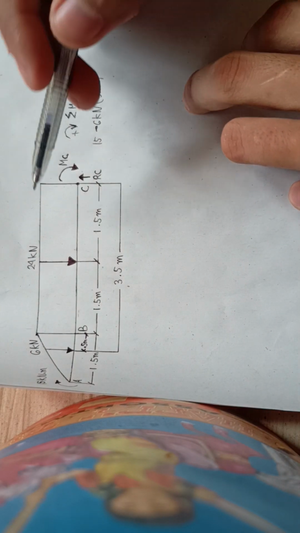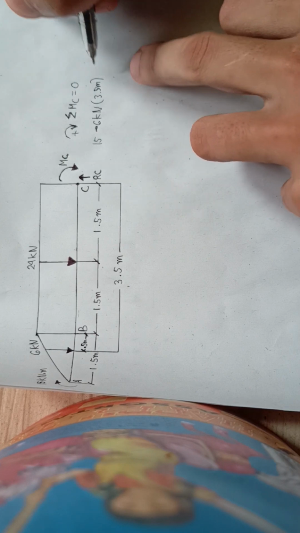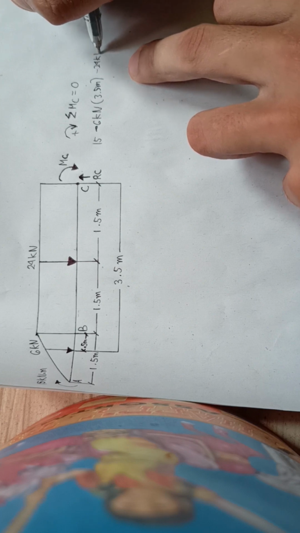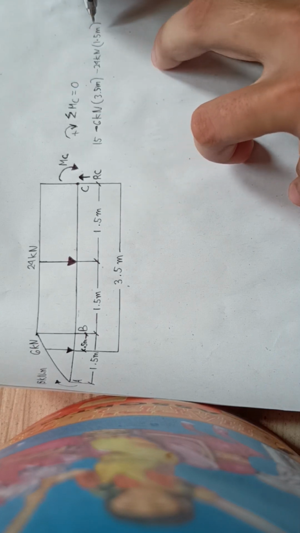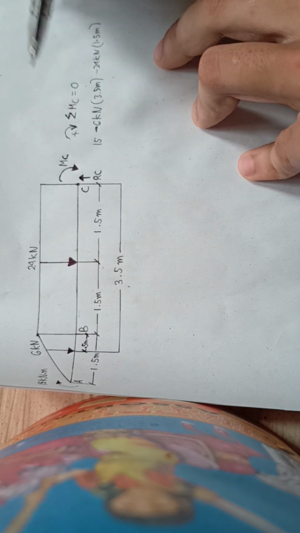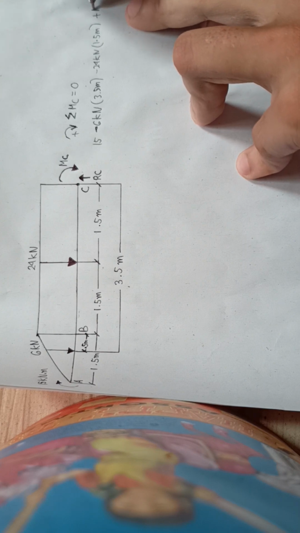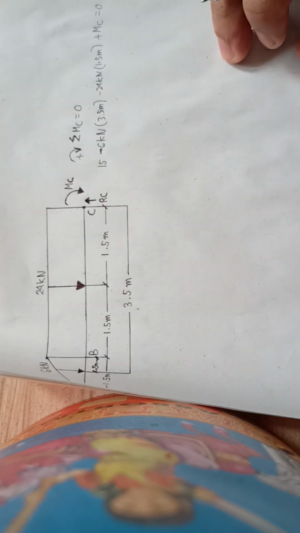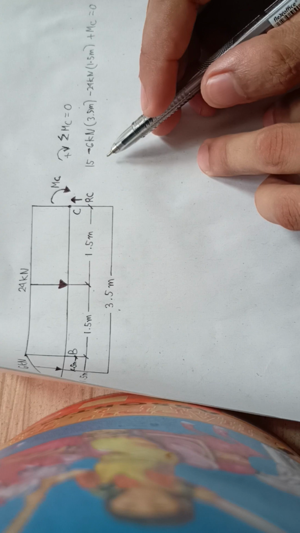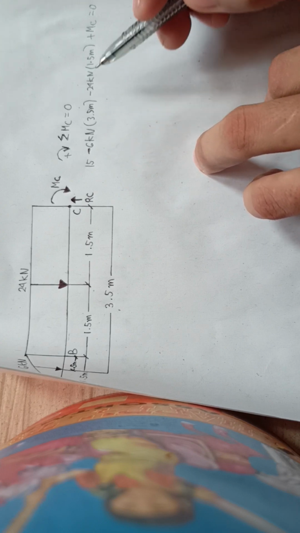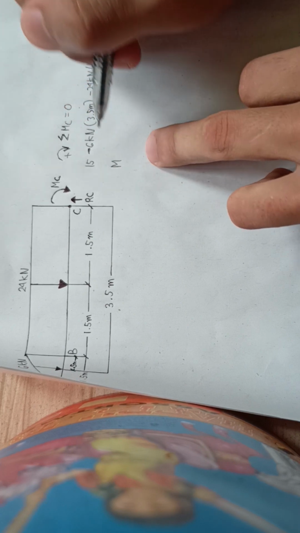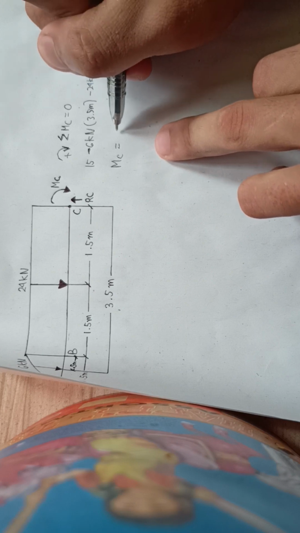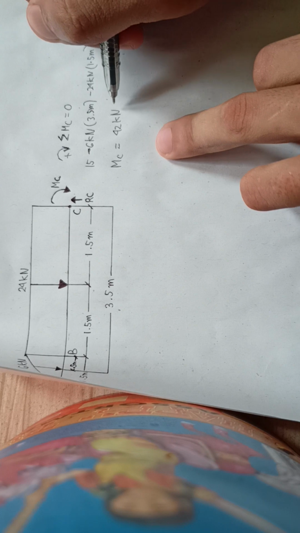Then our concentrated load in rectangular is also counterclockwise, so it is negative 24 kilonewton times its distance from point C, which is 1.5 meter. And our MC is also in clockwise direction, so it is positive MC equals to 0. And we should transpose the value of 15 minus 6 kilonewton times 3.5 meter minus 24 kilonewton times 1.5 meter to the right side. Then we get our moment at point C is equals to 42 kilonewton meter.